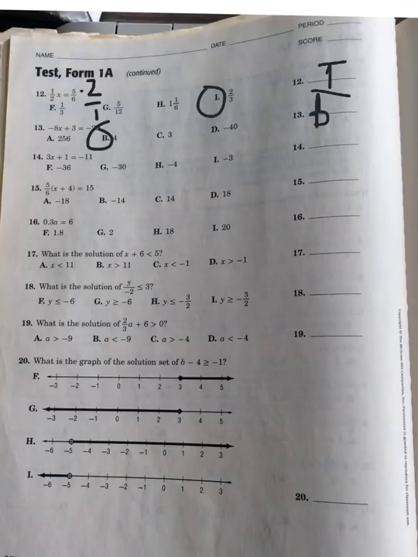And 14, I have 3x plus 1 equals negative 11. So if I subtract 1, this is another two-stepper, so I'm getting rid of my constant first. Subtract 1, I have 3x equals negative 12. Divided by 3 is negative 4, so that one's H.